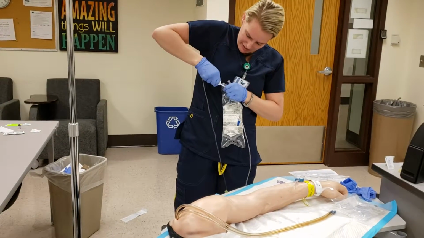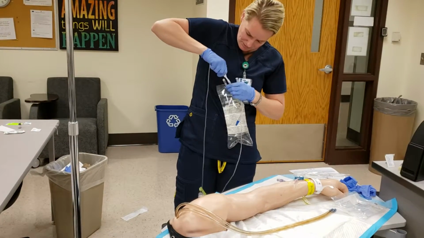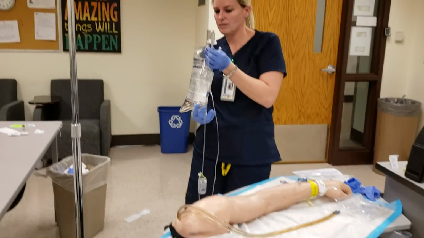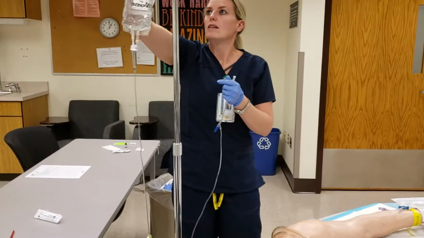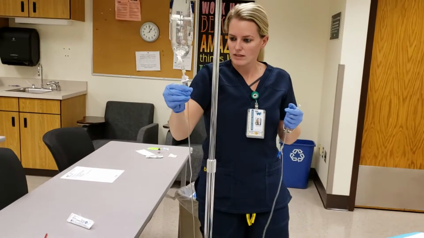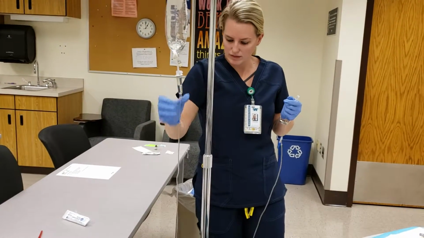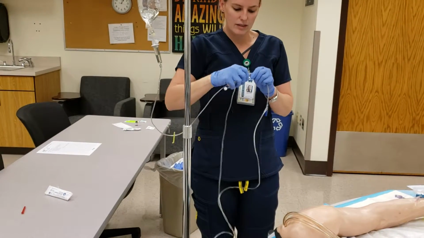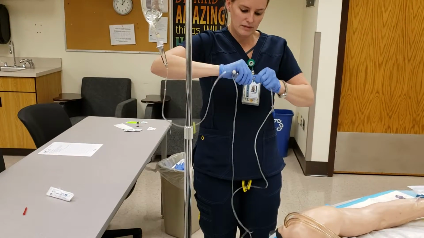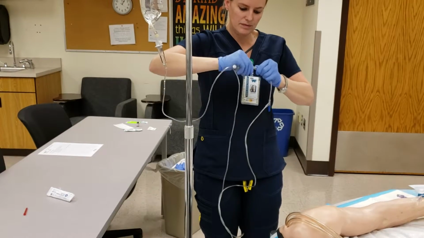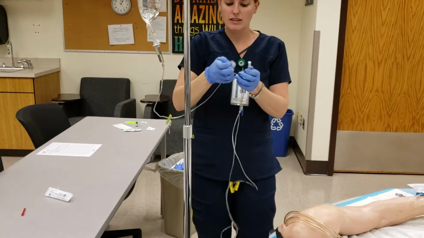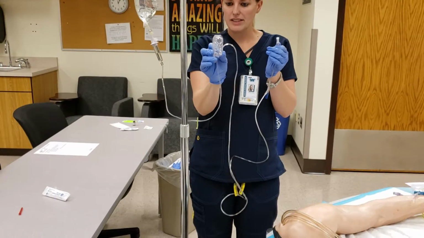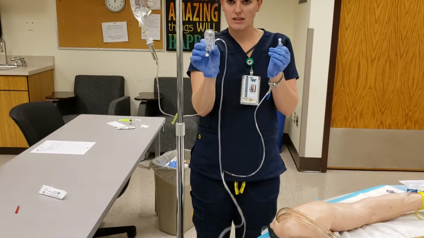Spike my bag. Loosen the cap here. And I'm going to start with my disc inverted.